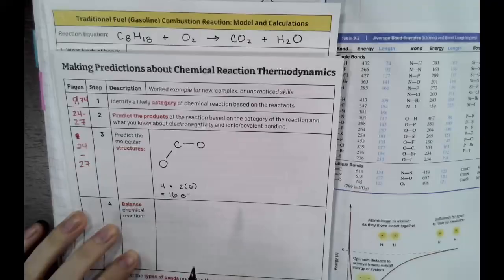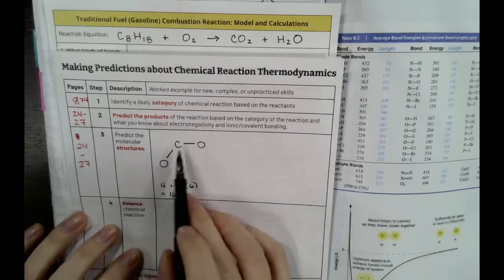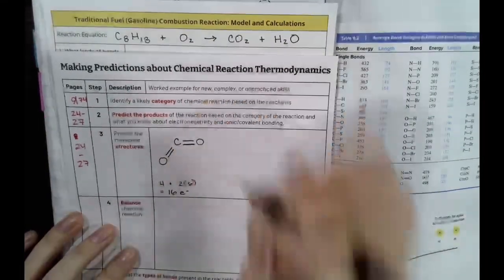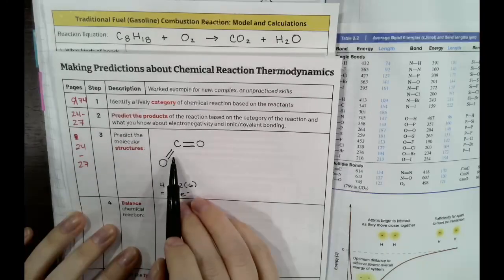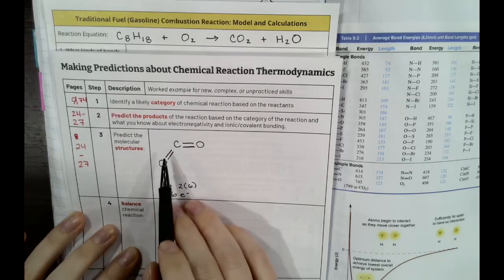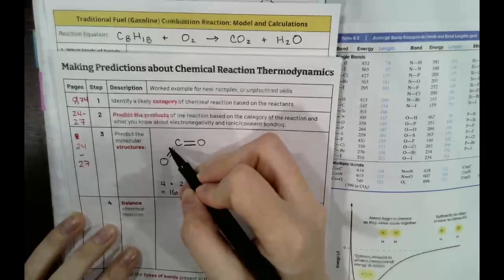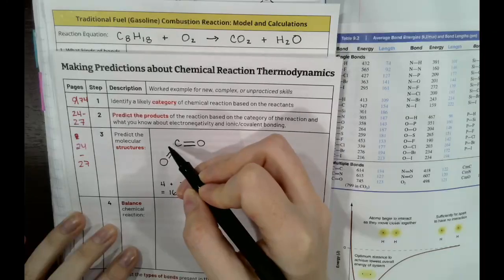Okay, well, what else can we do with these? Well, we know carbon usually has 4 bonds. Okay, let's give it another bond there. So now carbon's got 2, 4, 6, 8 electrons around it. That's good. Oxygen has 2, 4 around it. That's not as good. So we could add another bond, but the problem with that is if we add another bond, carbon will have 10 electrons around it.